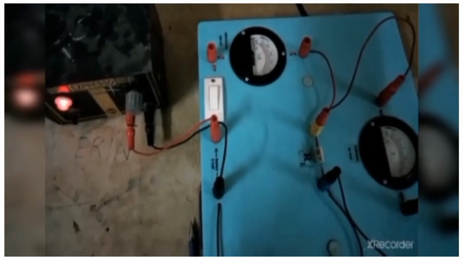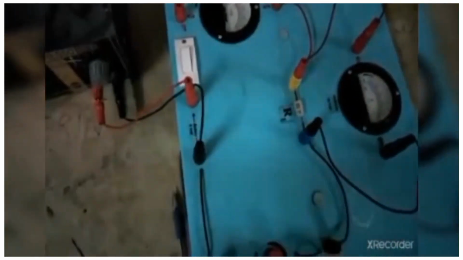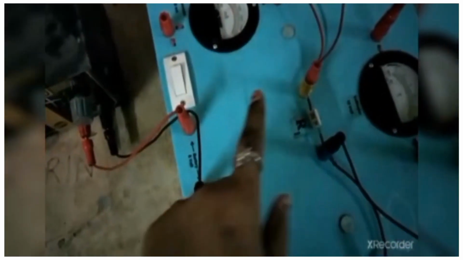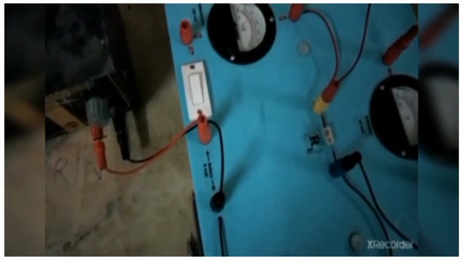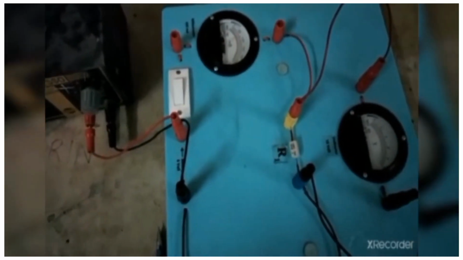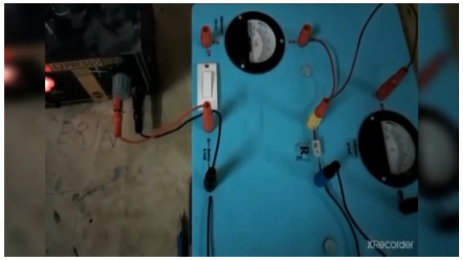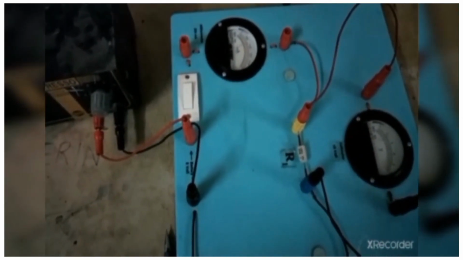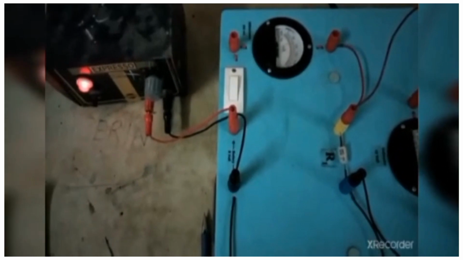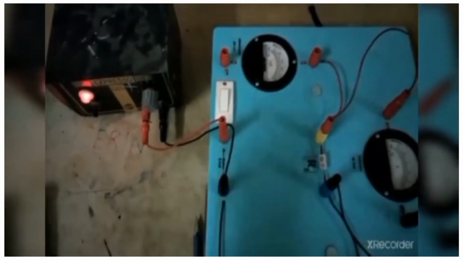This tells us that the potential difference V across the nichrome wire is directly proportional to the current through it. The relationship is given by the general formula in the textbook: V is directly proportional to I, and V upon I is constant. V upon I is also called R, resistance, and resistance is the property of a conductor to resist the flow of current through it. So here we have seen Ohm's law. Thank you.